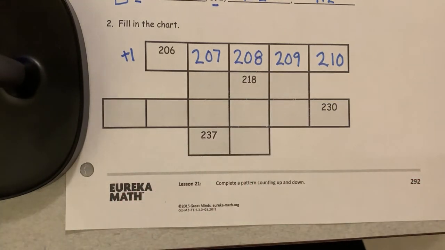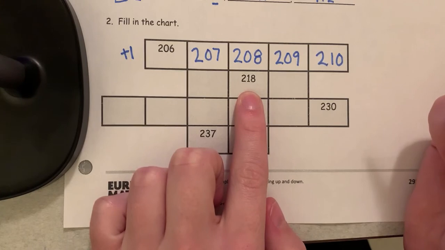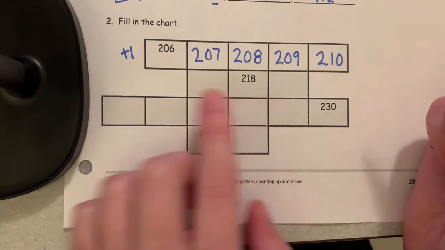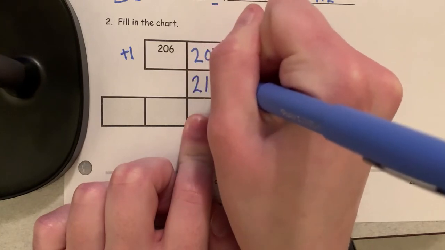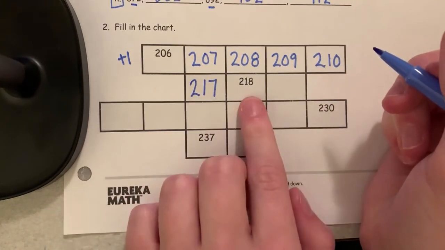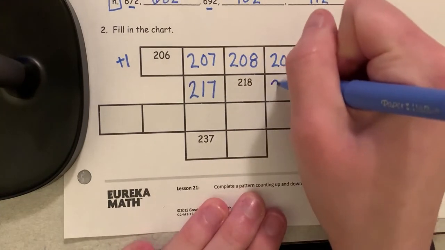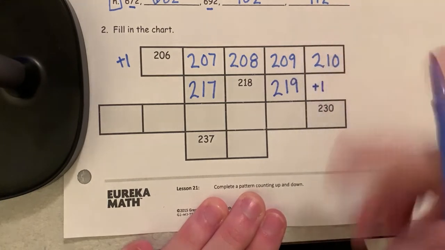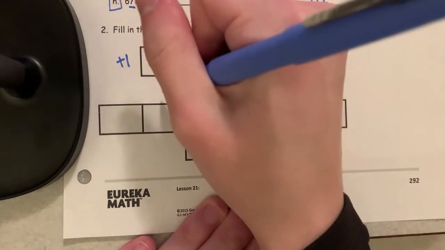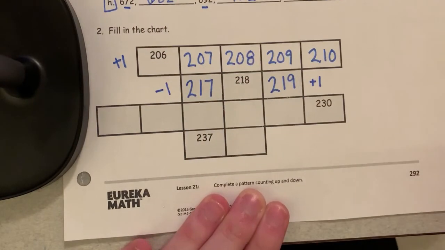So where do you think we would start for this one? So 1 less than 218 would be 217. And then 1 more than 218 gives us 219. So for this one, we added 1 going to the right, and we subtracted 1 going to the left.